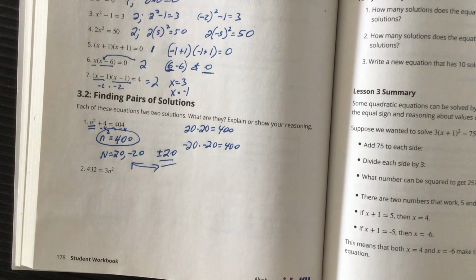All right, how do I get the n squared by itself?